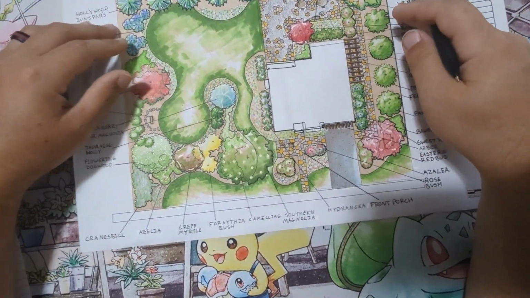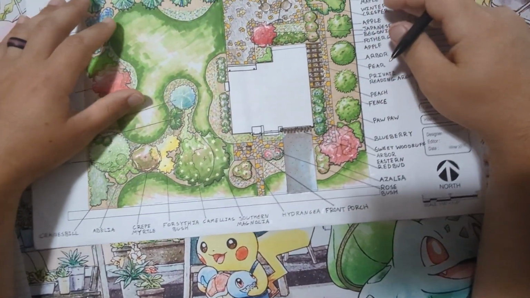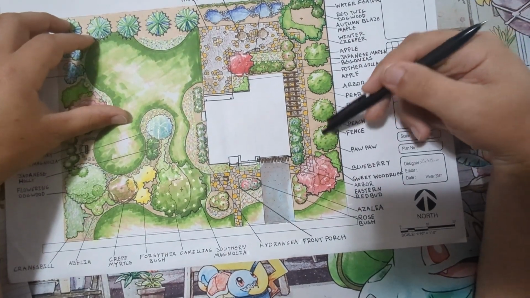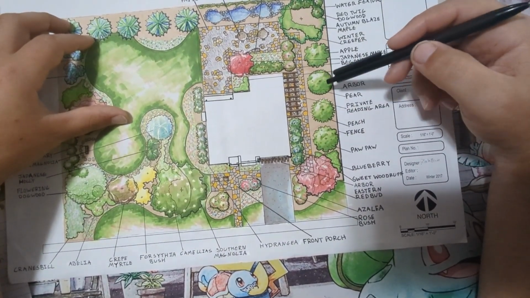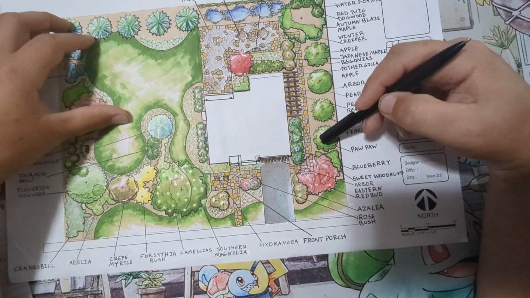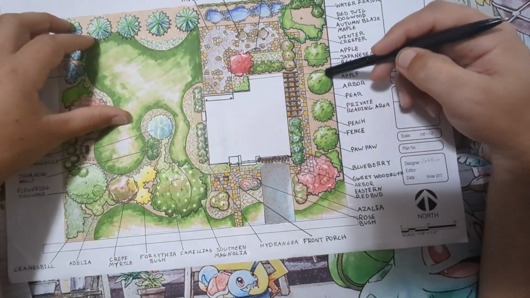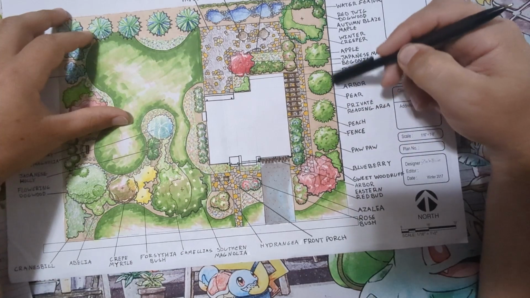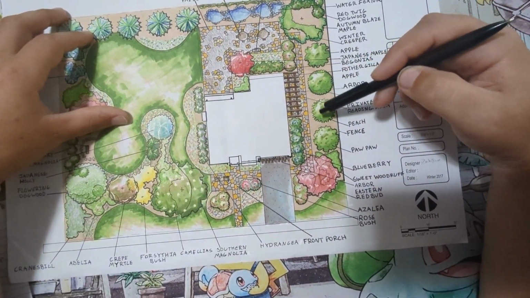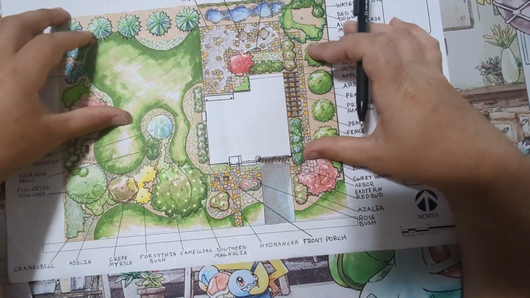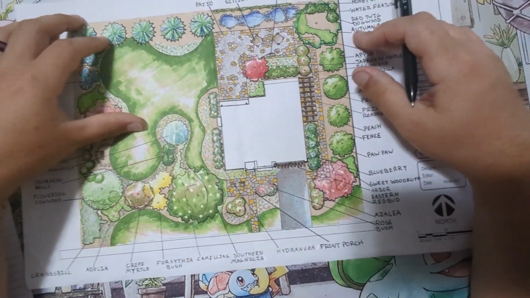And then the rest of our trees, so on this side they wanted some fruit trees. These four trees are actually fruit trees, apples and pears and peaches. This is a mini orchard of sorts. We just did these in a straight line because that's all the space that we had for it. So we delegated this space for fruit trees.